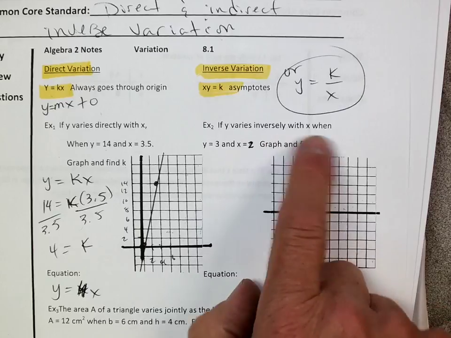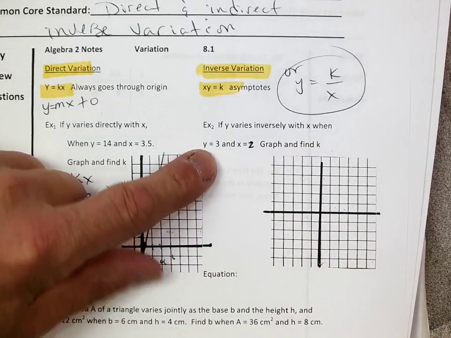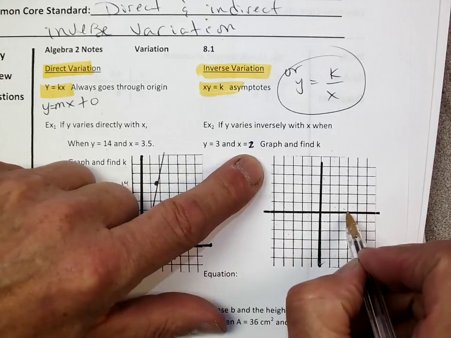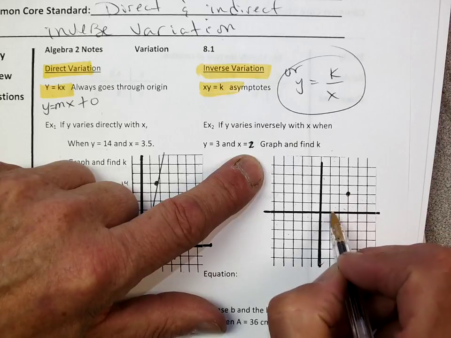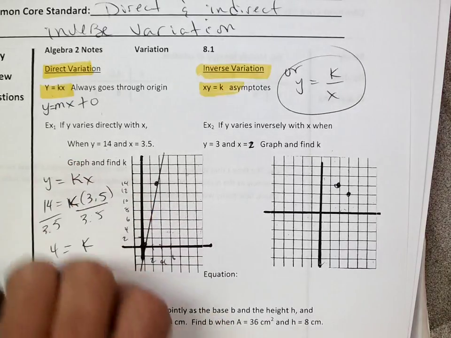So, example 2. If y varies inversely with x, when y is 3, x is 2. Well, I can graph that point. So I go 1, 2, 3, and then 1, 2. Okay, I got a graph there, right? Nope, I'm wrong. 2, 3. Doggone it, got it backwards. It's okay. I'm going to leave that point there because that's going to be there anyway.